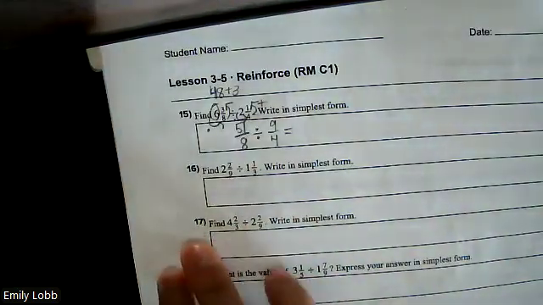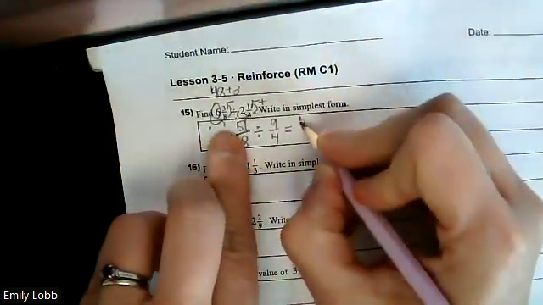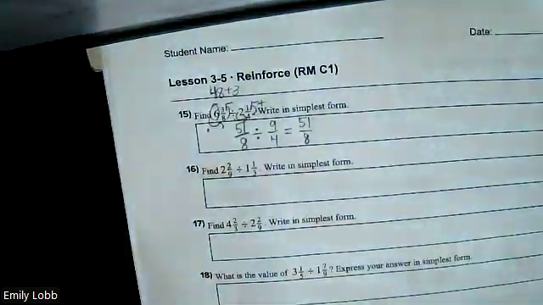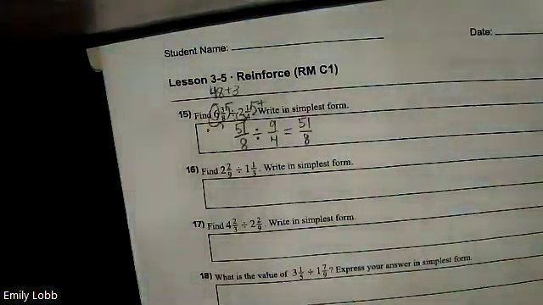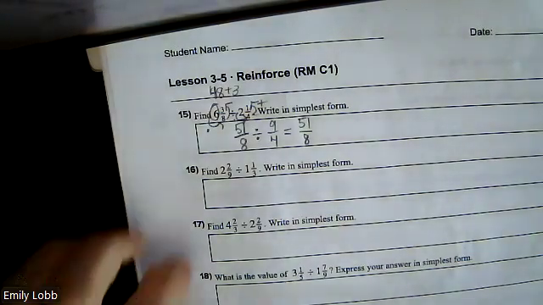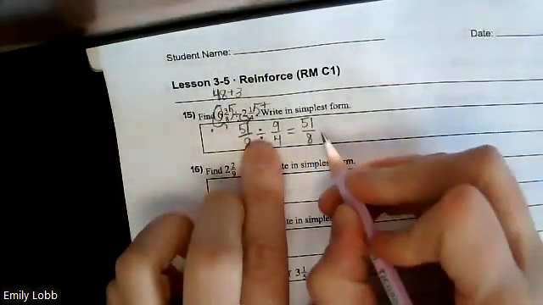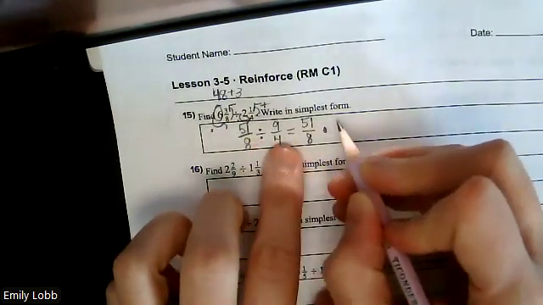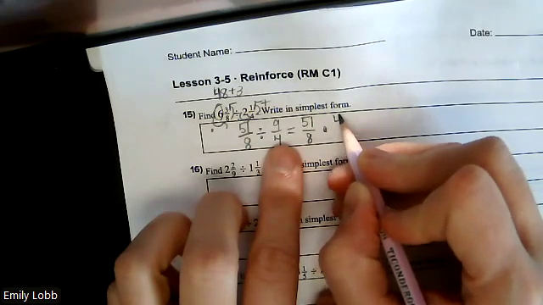Now, my next step was to keep. I'm going to rewrite my first fraction as is. Right? Are we staying caught up? All right. Now I'm changing division to what? And when I do that, I have to flip my fraction.